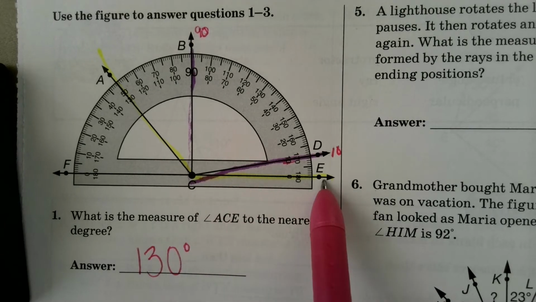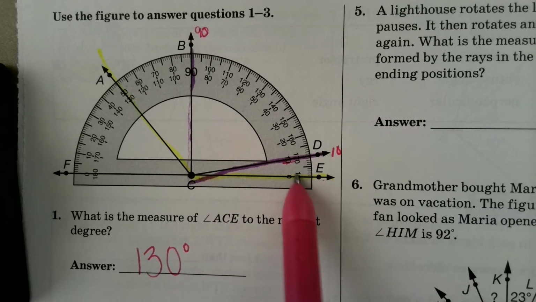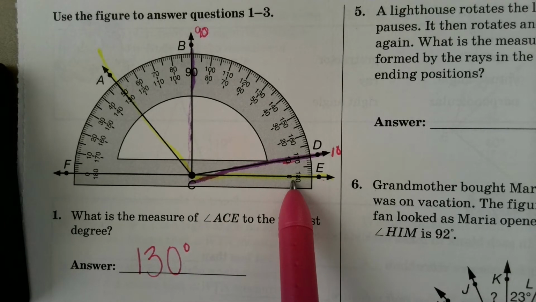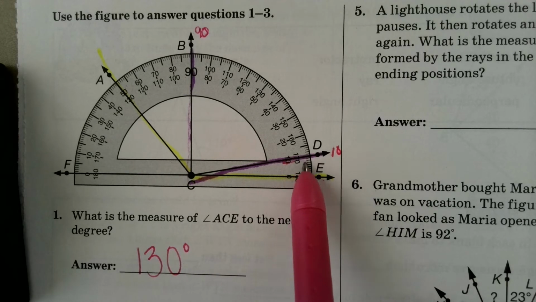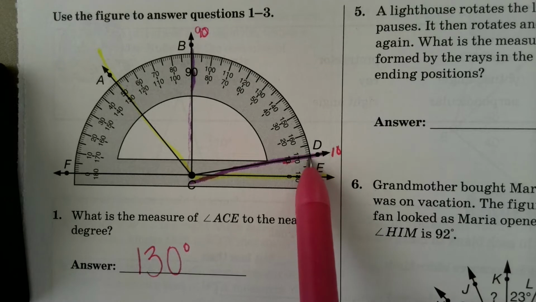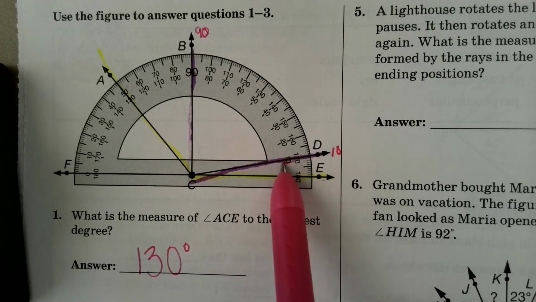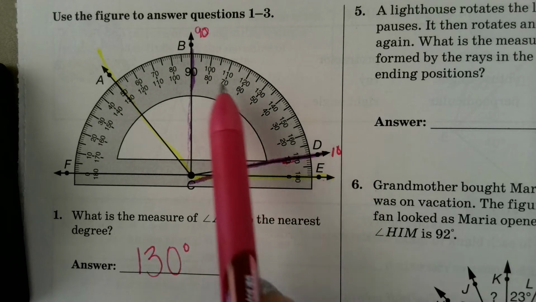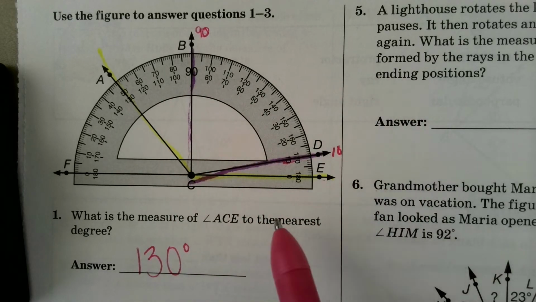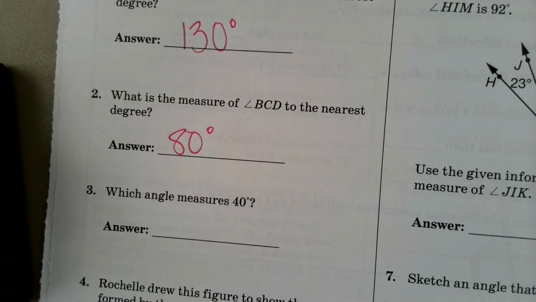Now, you have to make sure you understand what I'm saying. This, we did not need to do subtraction with because it started at 0, okay? So if it starts at 0, you don't need to find any difference. But this, there's this piece right here that is not accounted for, so you have to subtract 10. You need to make sure that you pay attention to the numbers. Well, I guess you could use 170 and 90 and you would still get 80 degrees. That would be fine.